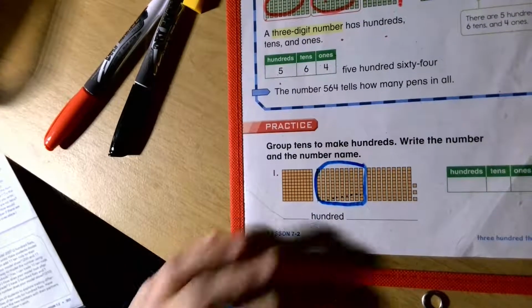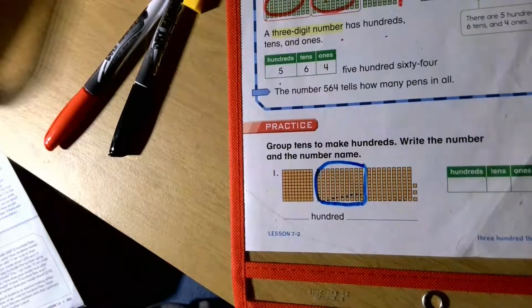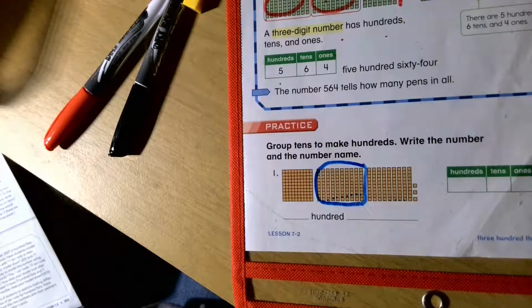Do we have enough to make another 100? No. Why? If you said because there's only 9 tens, you're correct. We needed how many? 10. So we can't do that.